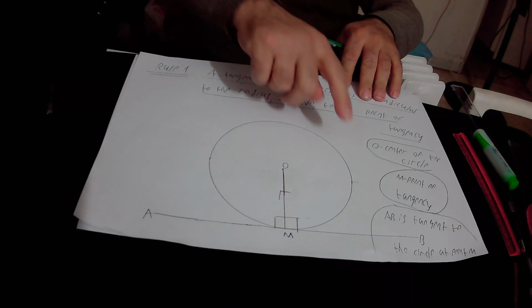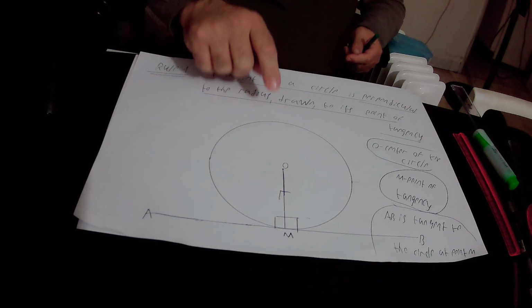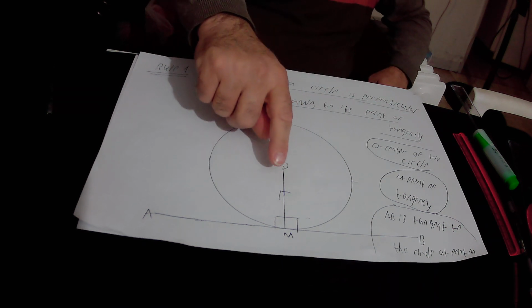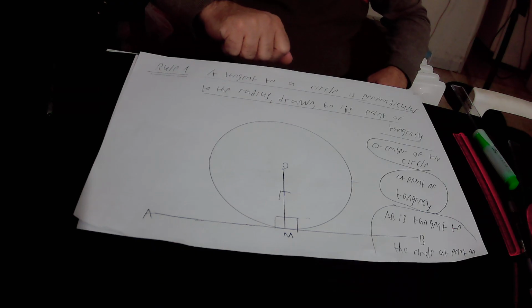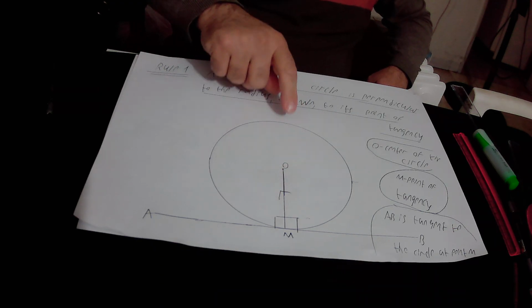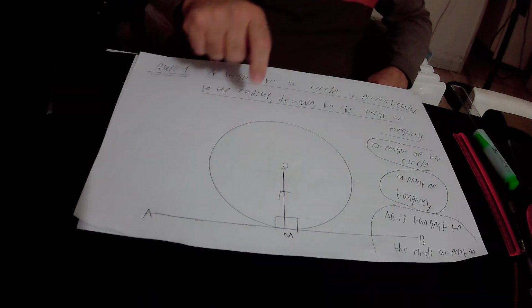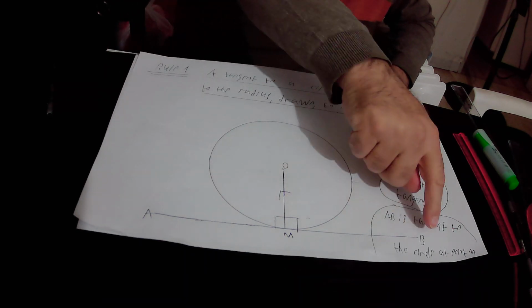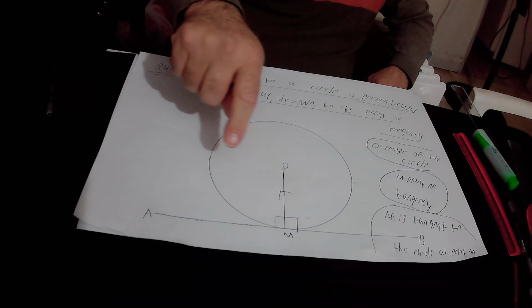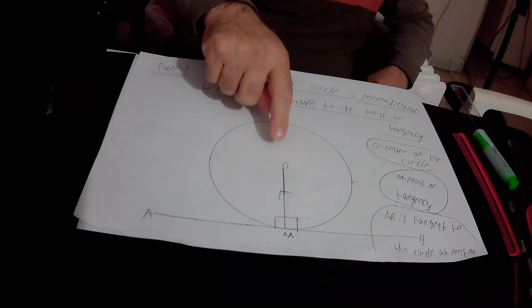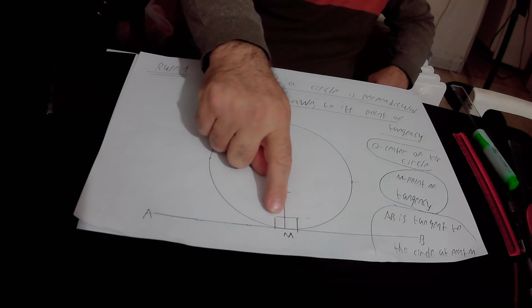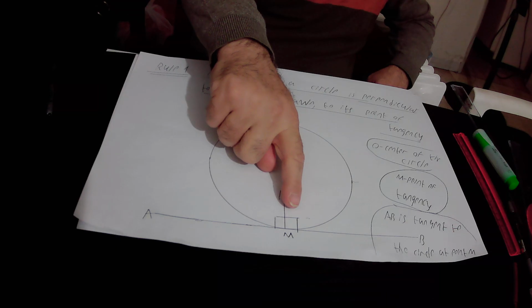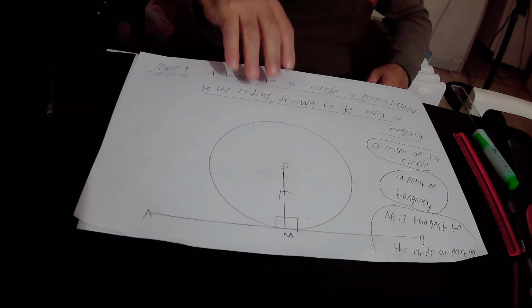The center of this circle is here at point O, and the radius OM, that is R, is drawn to point M, that is the point of tangency of tangent AB with this circle. And whenever you have a radius that is drawn to the point of tangency, then tangent AB will be perpendicular to the radius MO. That is to say, this angle equals 90 degrees, and this angle also equals 90 degrees according to this rule number 1.